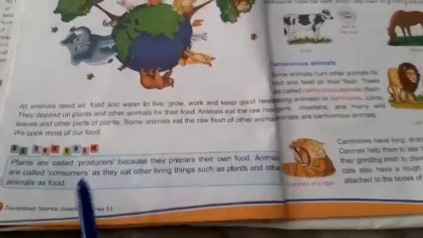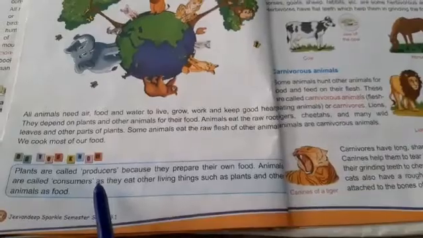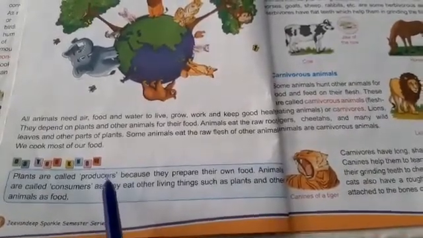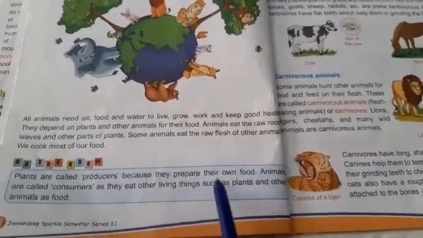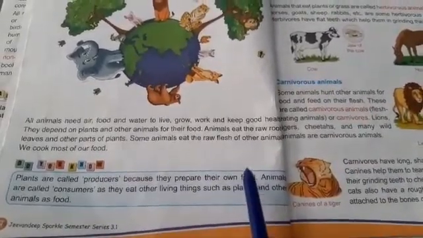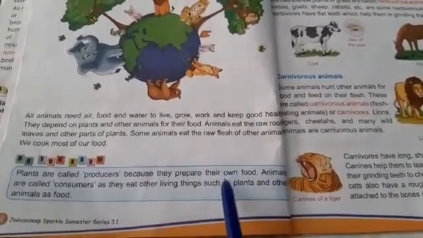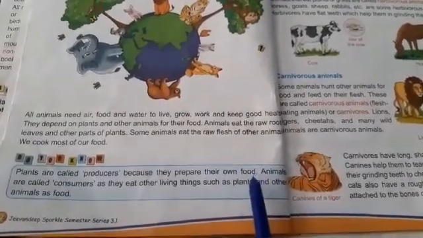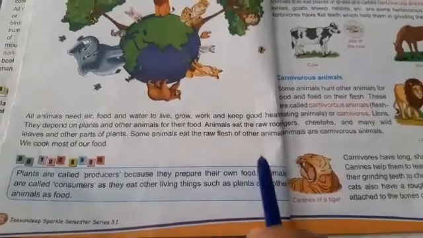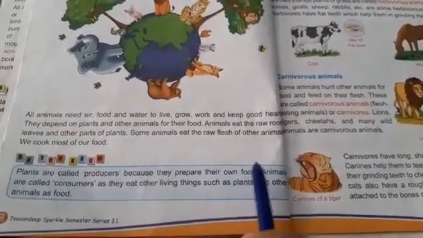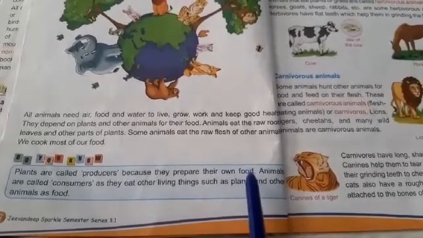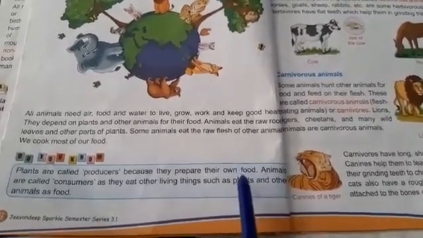Do you know, kids? Plants are called producers because they prepare their own food by photosynthesis, and they store extra food in the form of roots and fruits. That is what we are eating now, the food they stored.